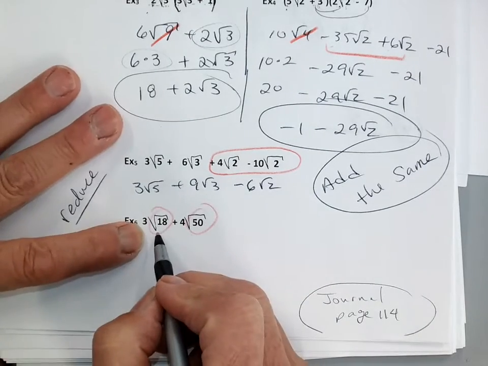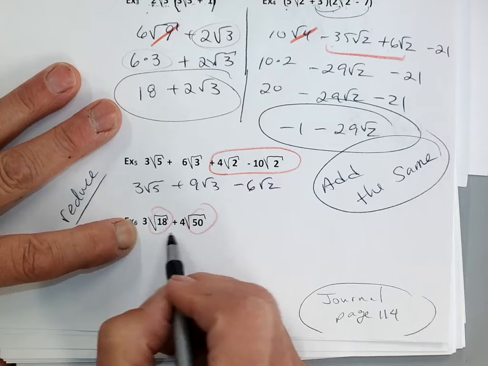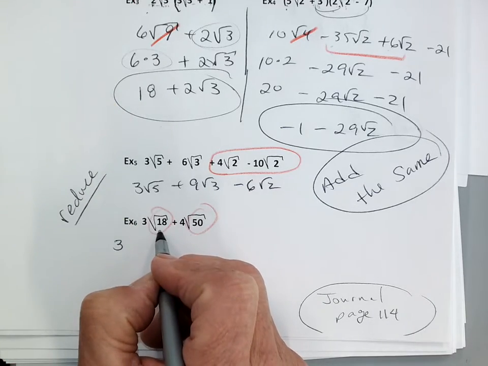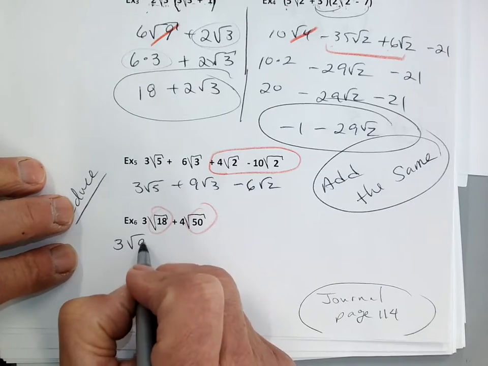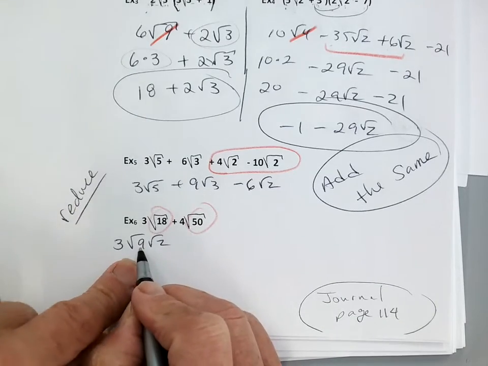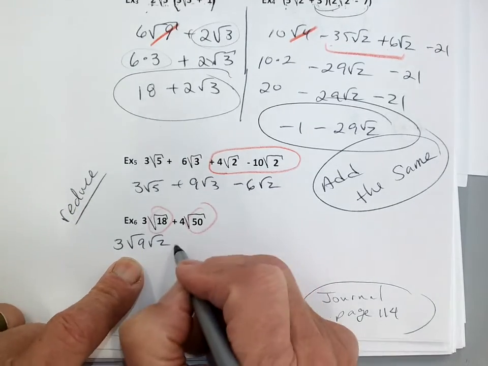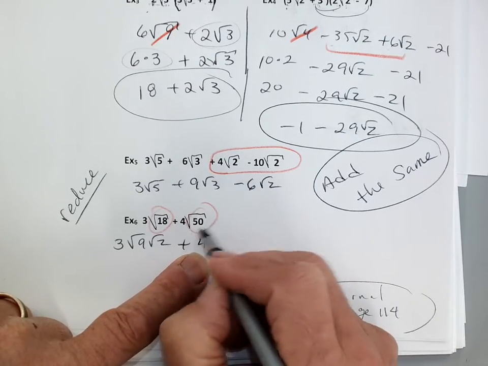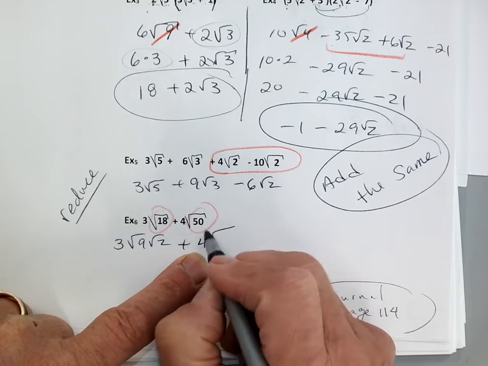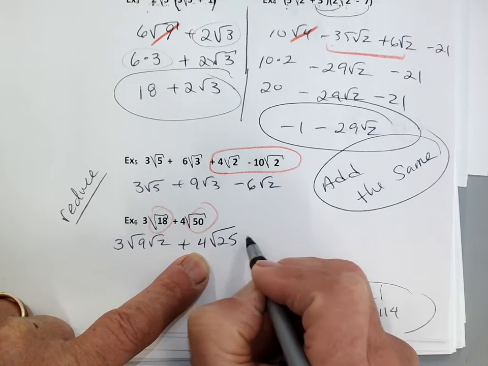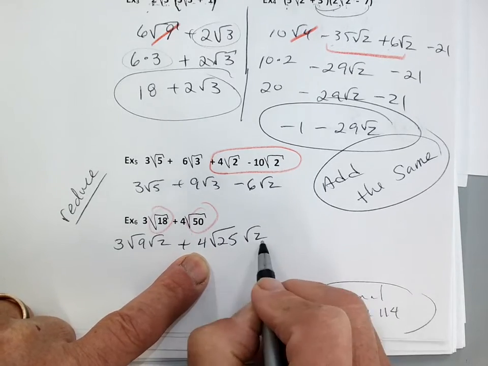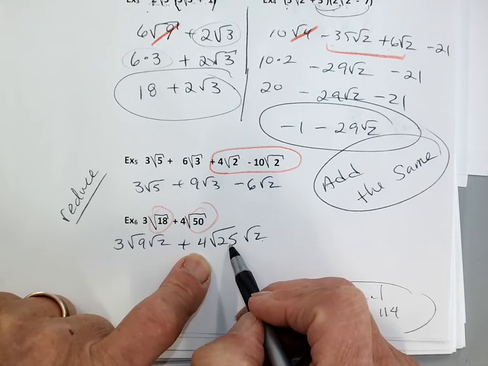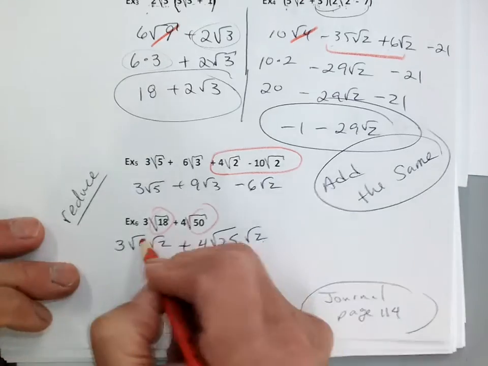So let's look at the first term. 3 square root of 18. Well, the 3 is my whole number. The square root of 18. Let's see. I'm going to try the square root of 9 times the square root of 2 because 9 is a perfect square. Over here, the second term, 4 is a whole number. Square root of 50, I'm going to use 25 and 2. Square root of 25 times square root of 2. Because square root of 25, that is a perfect square. Okay, now, we'll go from there.